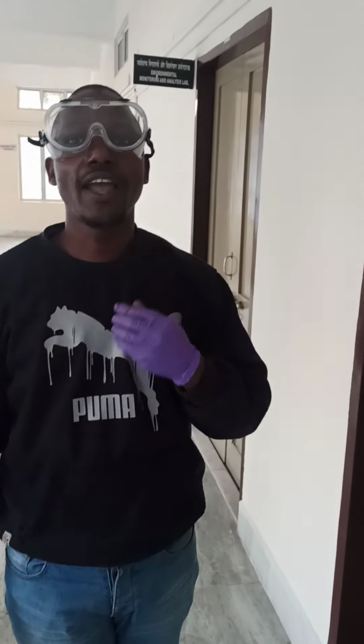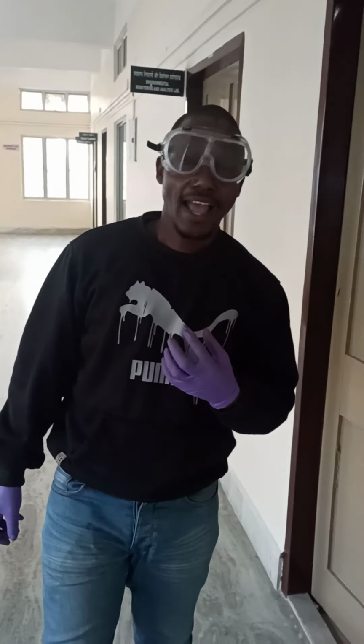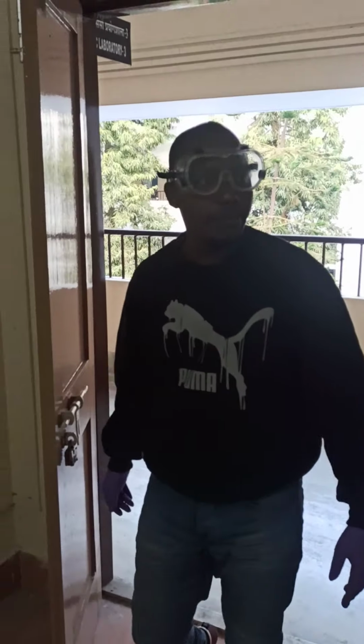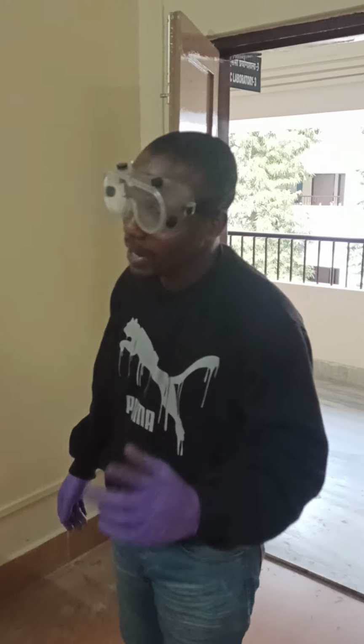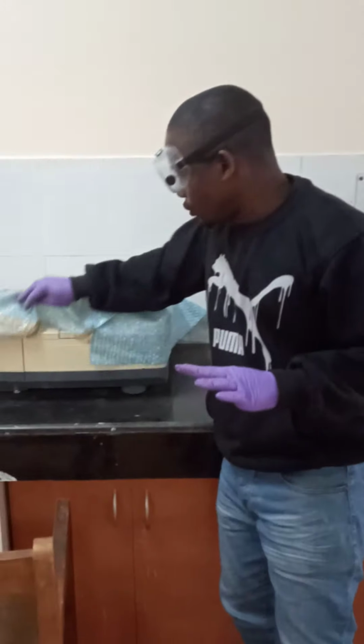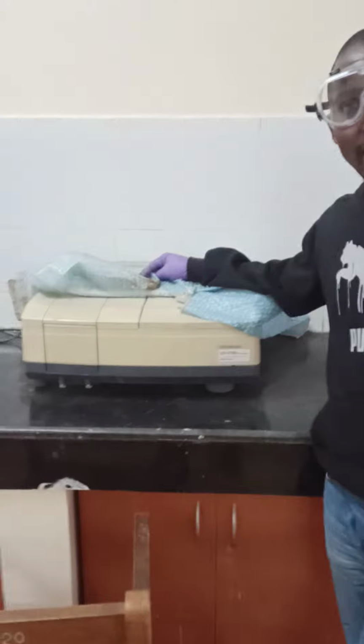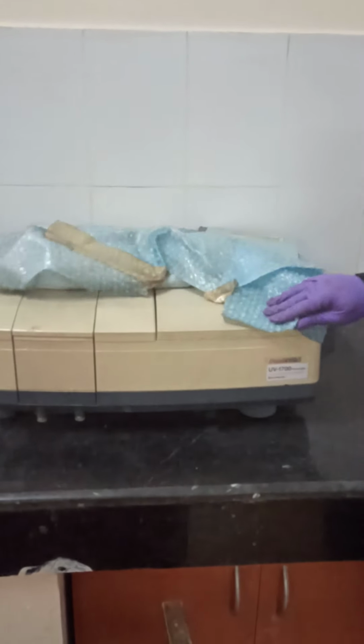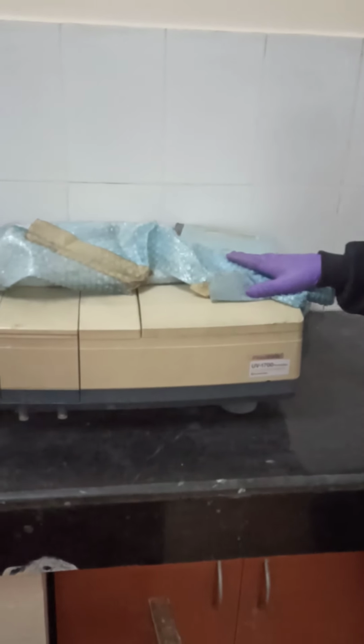How equipped it is and how well the labs is looking for any analytical-related activities. Hope you will enjoy it. This is my lab. It's one of my labs. I'm having 3 labs in this department. Here is one of the instruments that I use to make it analytical. It's called a spectrophotometer.